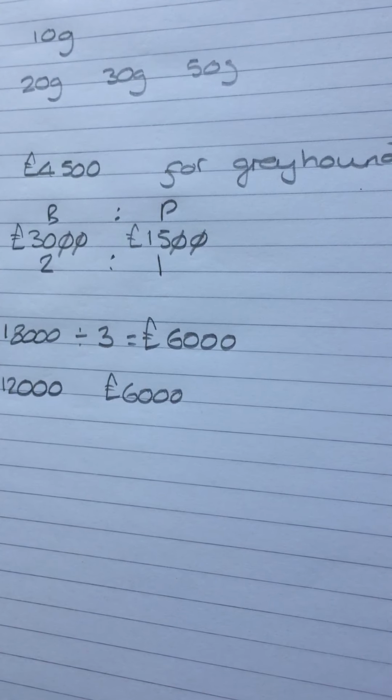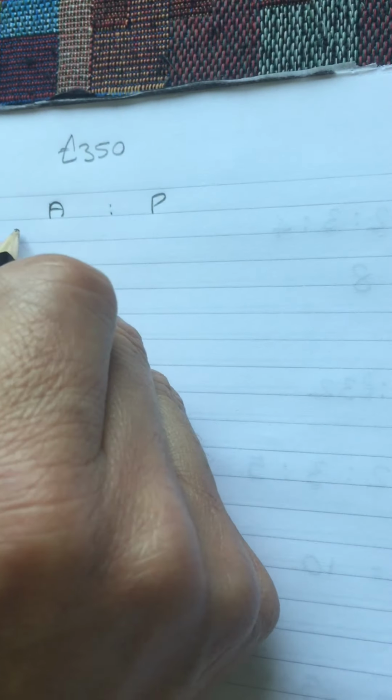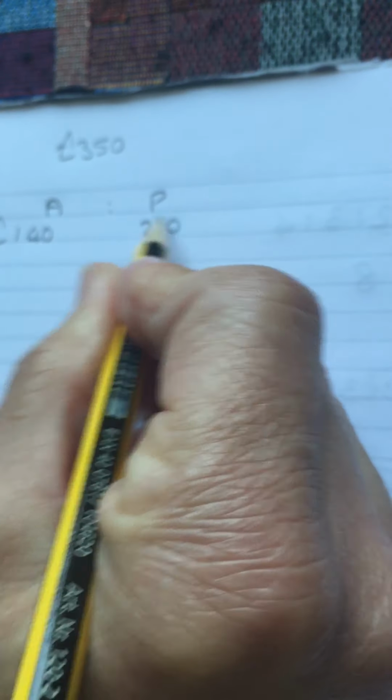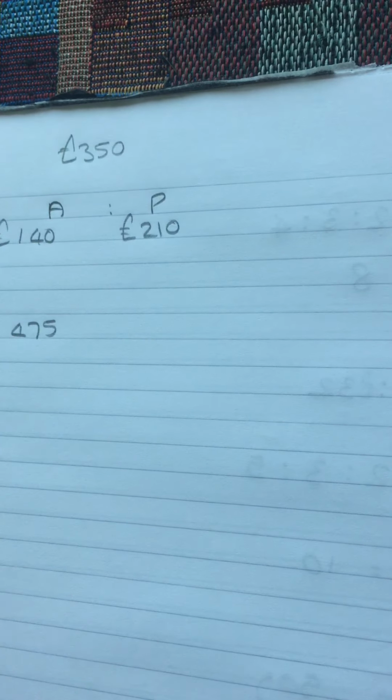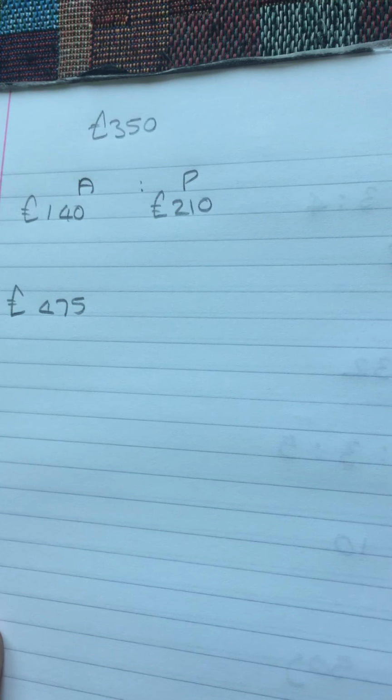There's one more of those ones to do. So we've got Andrea and Penny. They buy a statue for £350. Andrea pays £140 and Penny pays £210. They sell the statue 3 years later for £475. How should they share the money?